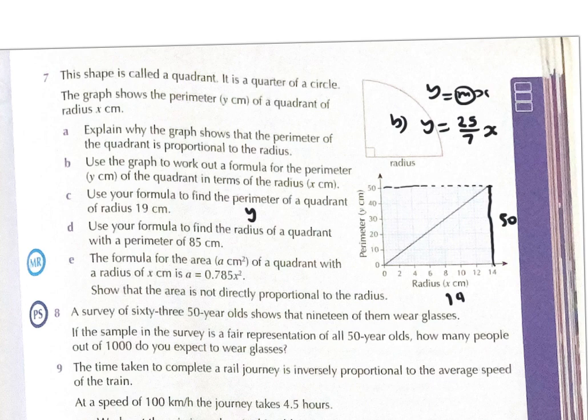This is exact. But you can write 3.57, which is not accurate. I don't need a mixed number in this one. I need a proper fraction. So y equals 25 over 7x or 50 over 14x. So you can write it as an improper fraction or you can round it. So y equals 3.6x. Now, Renee, read C.